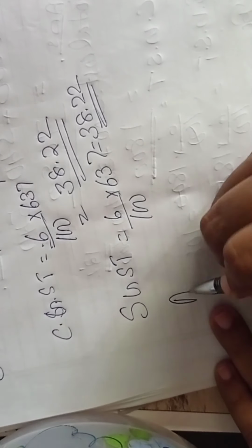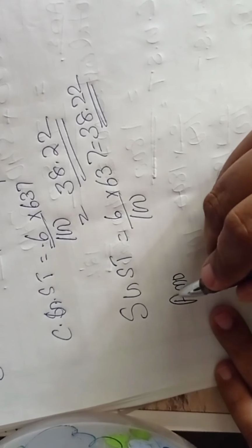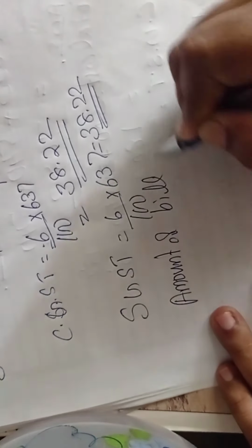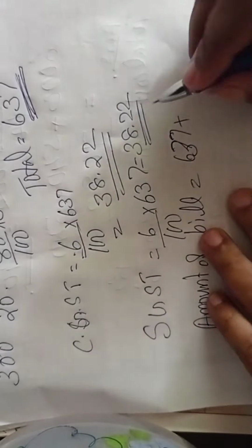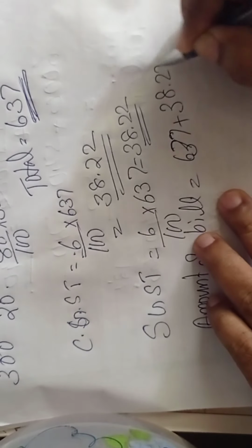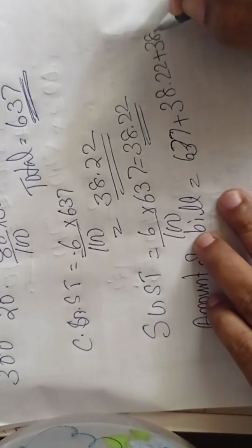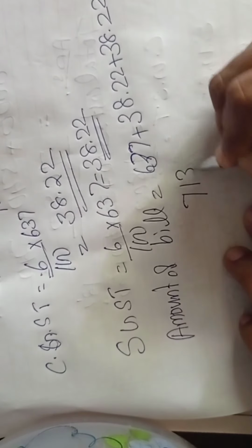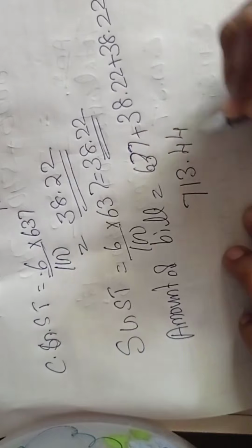Then can you say what is the amount of the bill? Total is 637 plus 38.22 plus 38.22. What's the final answer? 713.44.